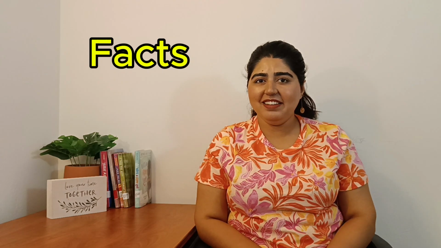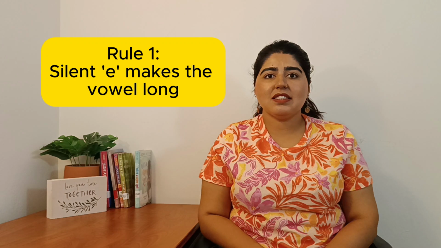Now let's see some fun facts for the vowel rules. Rule number 1: the silent E in a word makes the vowel sound long. Let's see the examples. Cap. C-A-P, cap. In cap, the letter A is a short vowel sound. A, cap.